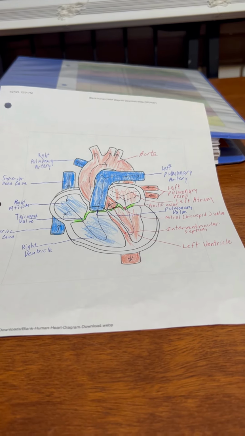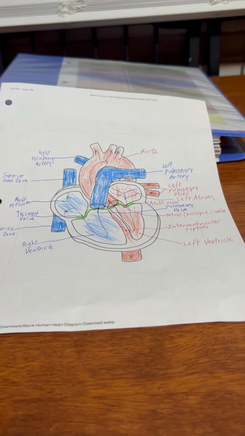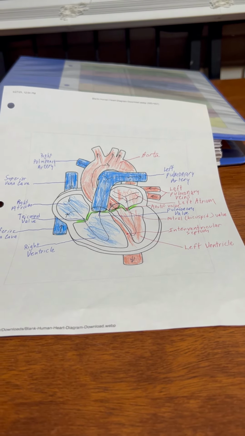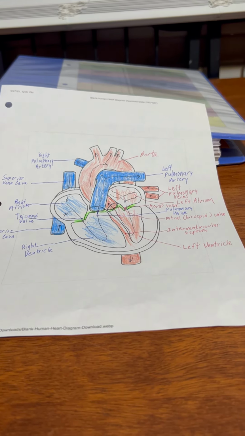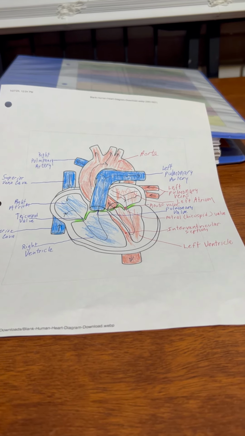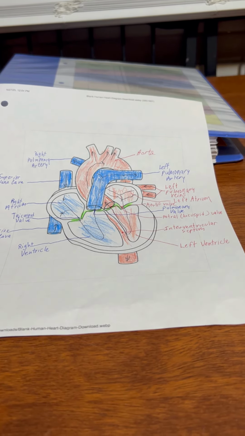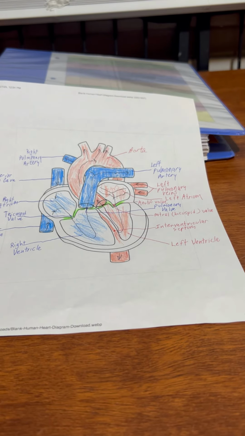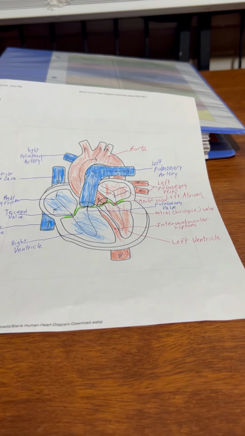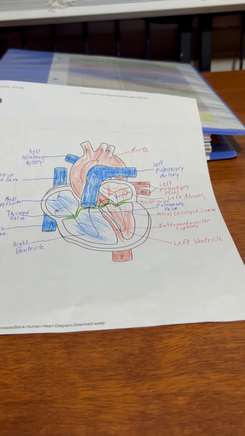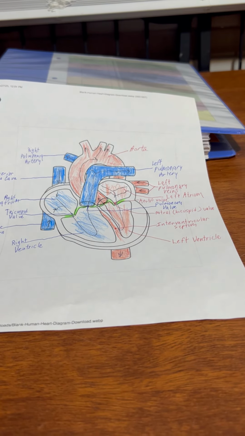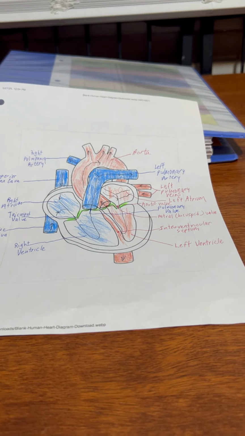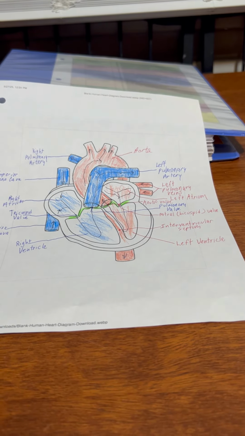So then in your left atrium, you have oxygen-rich blood. You have 4 vessels dumping into there. Oxygen-rich blood, which then goes through the mitral valve or bicuspid valve, which has 2 flaps, and then that goes into the left ventricle.